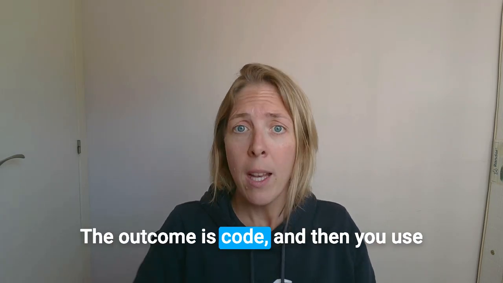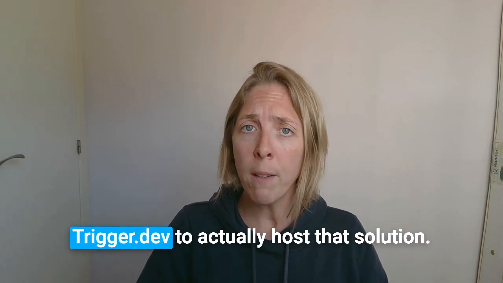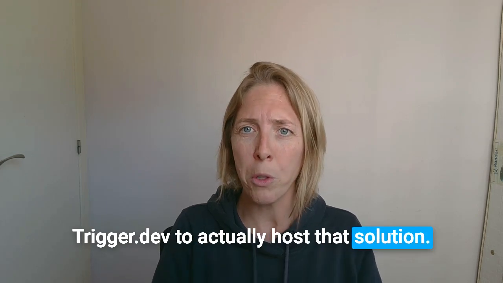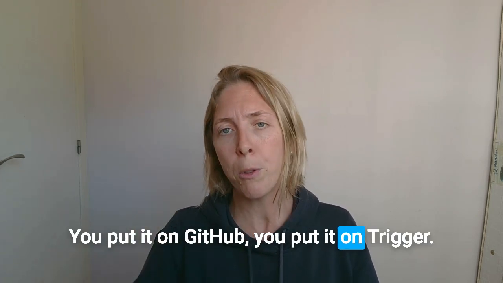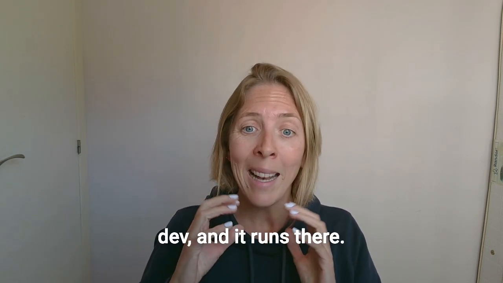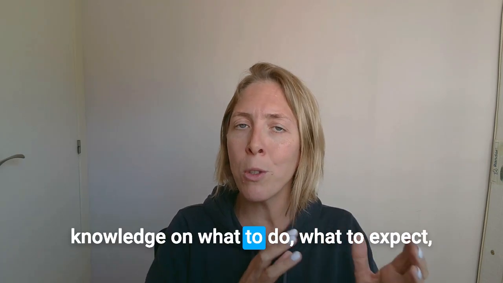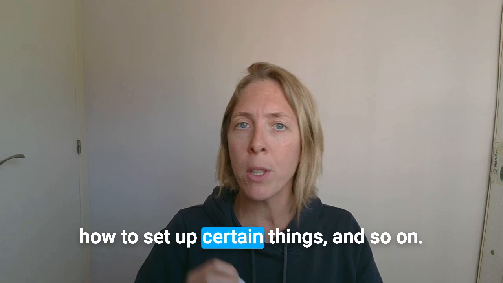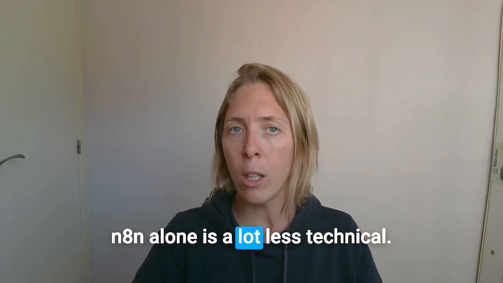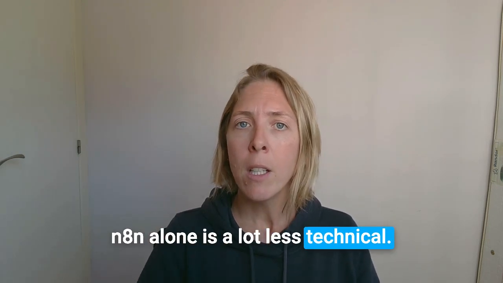The outcome is code, and then you use Trigger.dev to actually host that solution. You put it on GitHub, you put it on Trigger.dev, and it runs there. Again, you need a bit more technical knowledge on what to do, what to expect, how to set up certain things, and so on. N8N alone is a lot less technical.